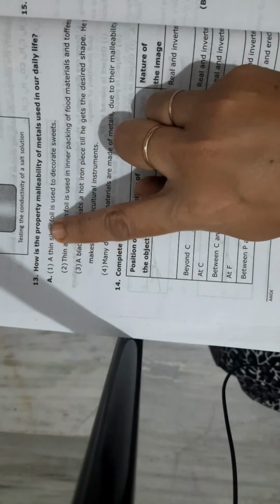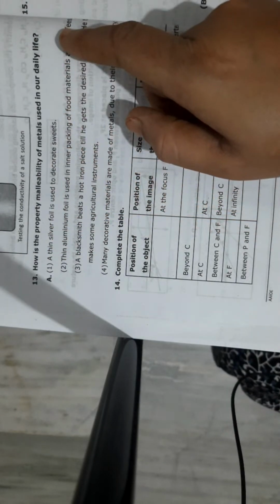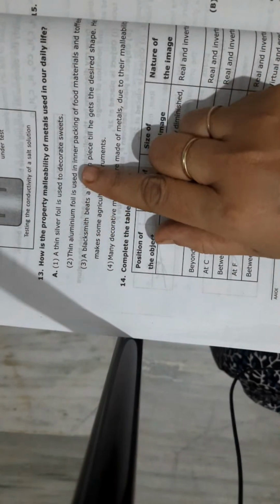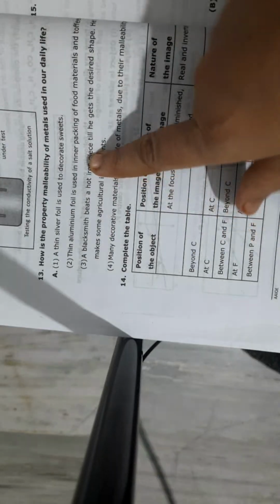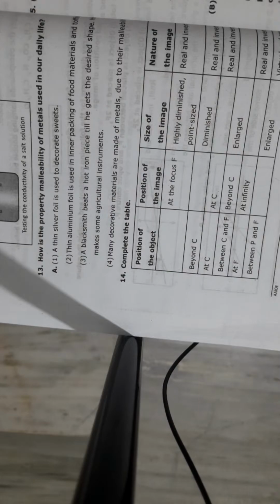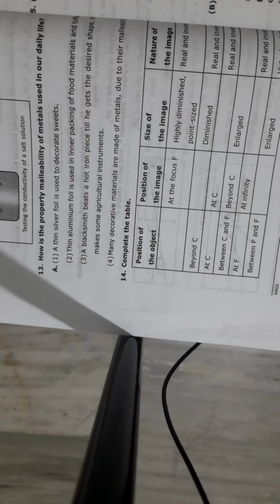Now the next question: how is the property of malleability of metals used in our daily life? This question we covered in yesterday's paper also. Malleability: thin silver foil can be used to decorate sweets. Then thin aluminium foil is used for packing food materials. And the blacksmith beats iron to get the desired shape so that he can prepare agricultural instruments. Because of malleability, many decorative materials are also made of metal.